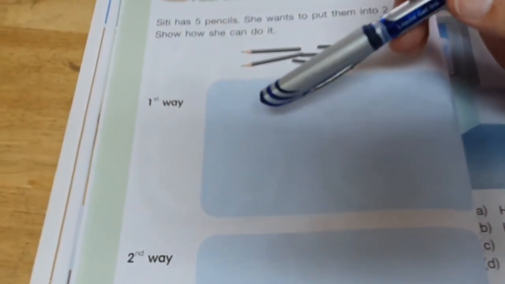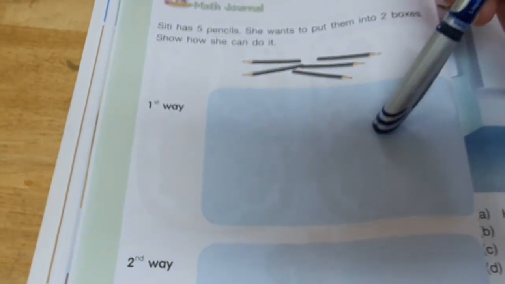So how does she divide them? Box number 1, box number 2, pencils and pencils, because the total, the whole is 5, and then she needs to put them into 2 boxes. So think of it as part 1, part 2. How many pencils in each box, in each part? And then the second way is the total, the same. The whole is 5, and you have part 1, part 2, box 1, box 2.